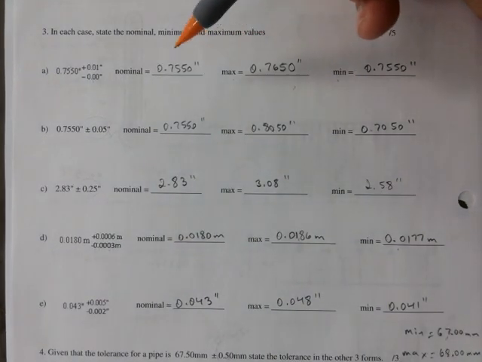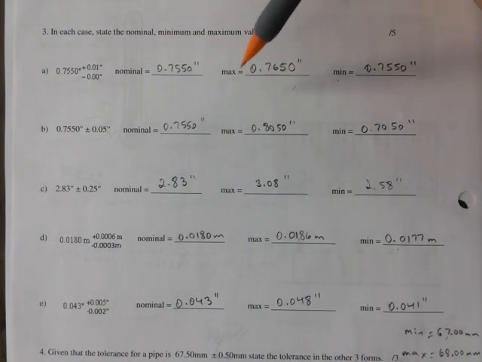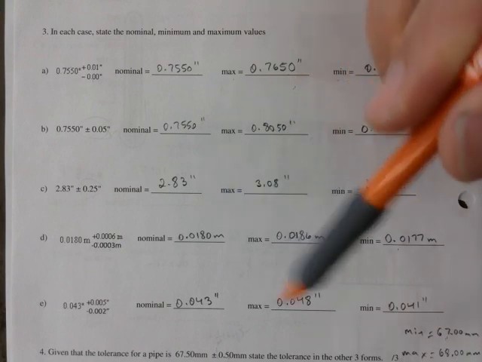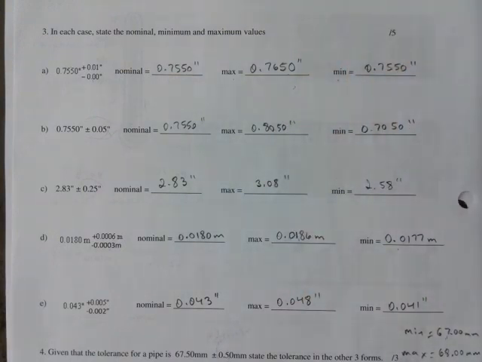I would say this. If you make one mistake in this first row, take off half. If there's more than one mistake, then you lose the full mark for that, because each one of them is worth a full mark. So one mistake, you still get half for that row. More than one mistake, you wouldn't get any marks.